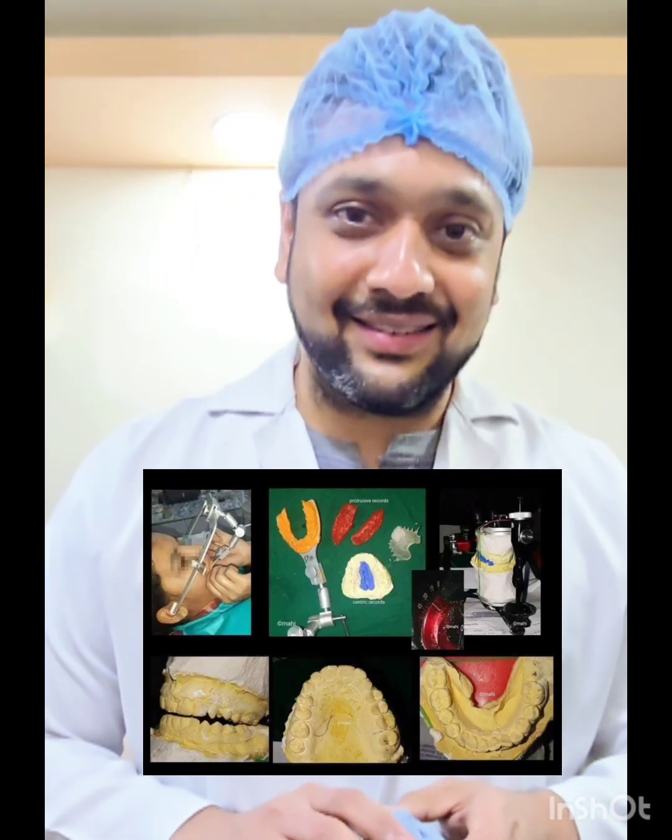For this, you have to plan well. And how do you plan well? You have to do a diagnostic mounting in centric. Only then you will understand what is the problem that is existing, whether I should take this case for selective grinding, whether I should take this case for orthodontics, or whether I should take this case for restorative dentistry, or a combination of 1, 2 or 3 altogether.